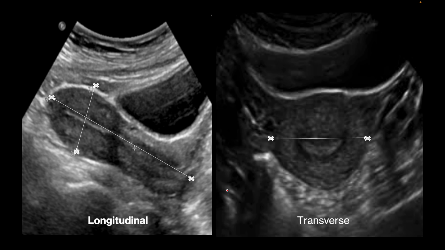Now this is the mid-sagittal view of the uterus and this is the transverse view of the uterus. We take length and height in the mid-sagittal image, while we take width in the transverse. Uterine length is measured from the outer serosal surface of the fundus to the external cervical os. Here in this image you can see this is the outermost part of the uterine fundus and here is the external cervical os. So we take length from fundus to the external cervical os. So this is the length.